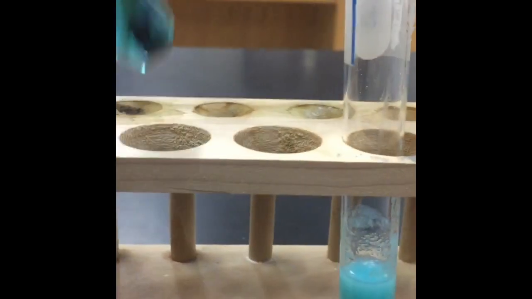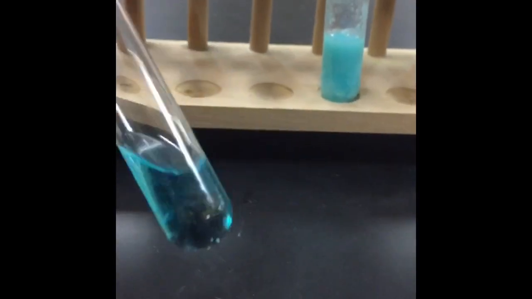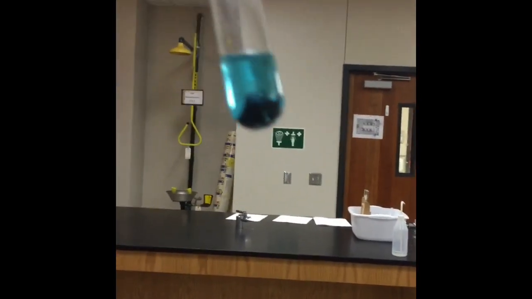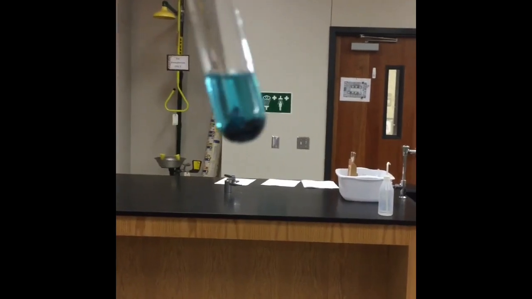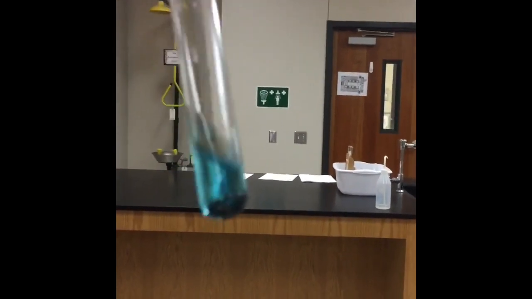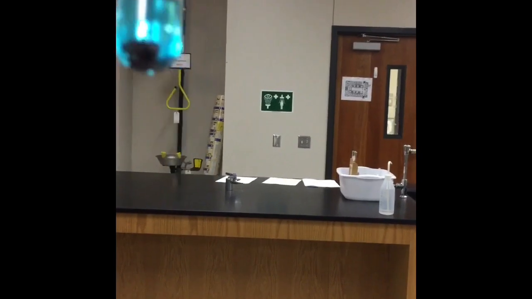Okay, that was reaction 6. Let's look back at reaction 5. If we look at it, the metal has actually changed. And I'll hold it up a little bit so you can see it. It's no longer that silvery color. Instead, it has become a dark reddish brown color. That indicates the formation of copper.